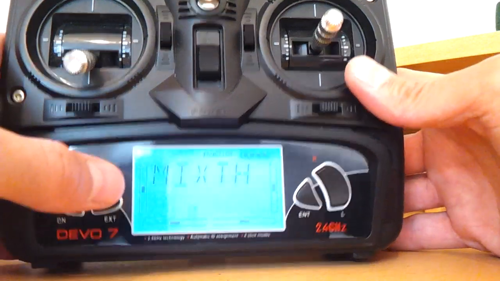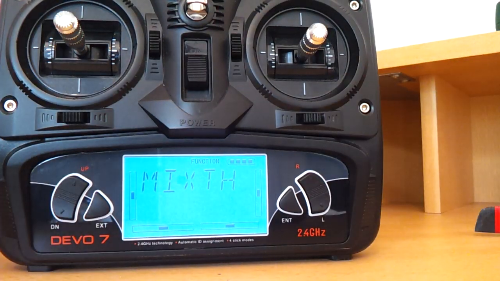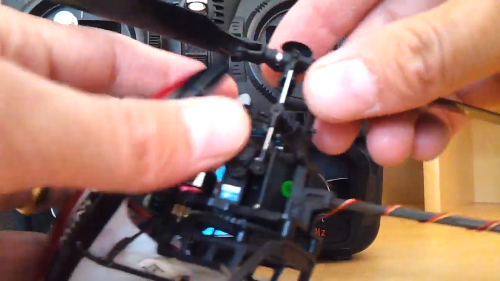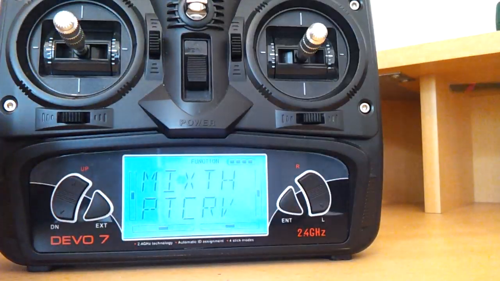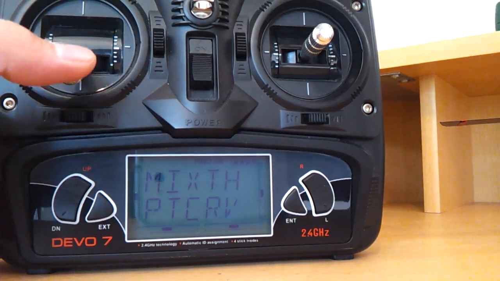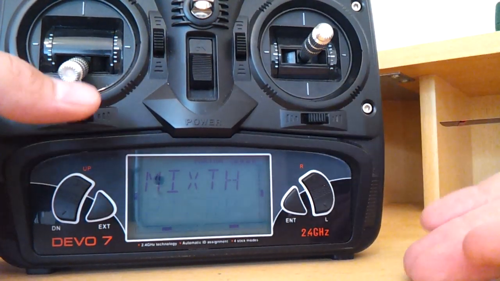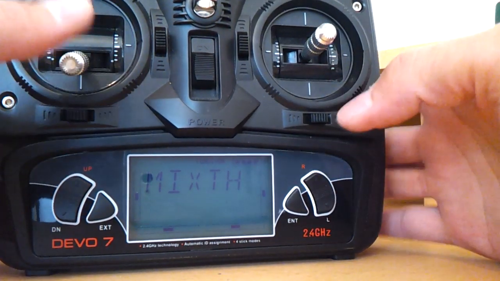I also, another thing that I do, my Ptcrvs are set so that right at 50%, I have 0 pitch, which is straight. So that way, whether I'm flying right side up or upside down, it's all the same. 100% goes up, this goes down, and if you're flipped over, then this will bring you up and this will bring you down.